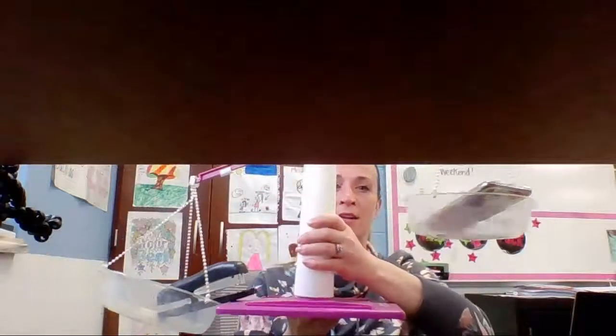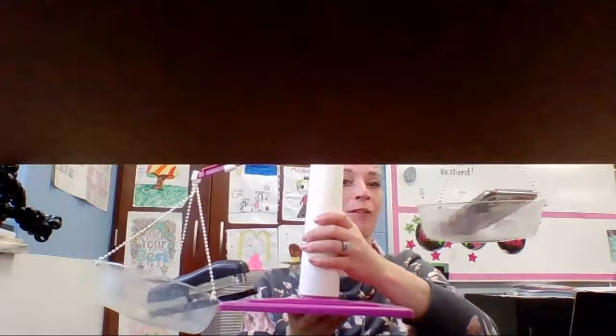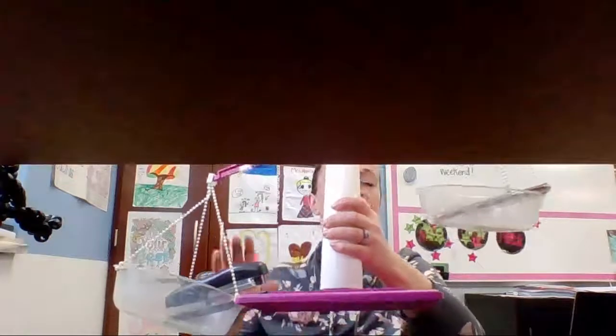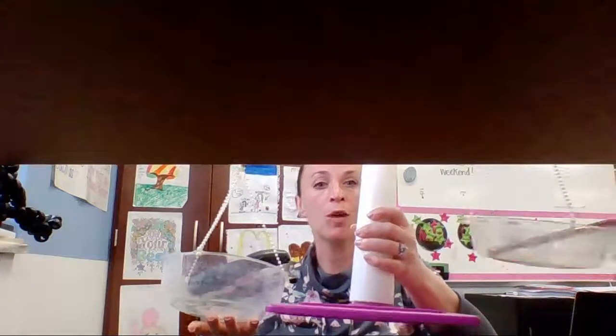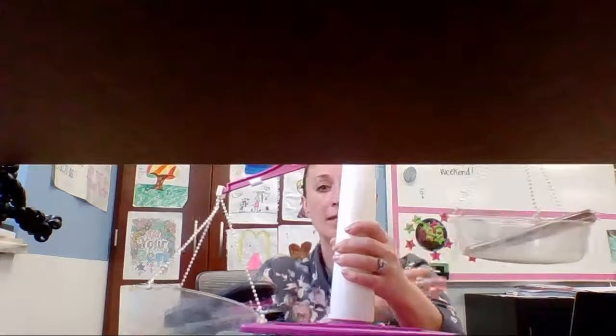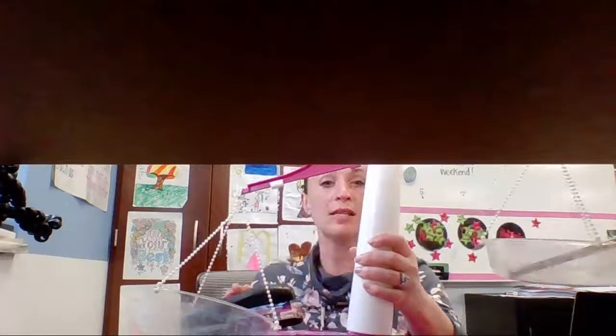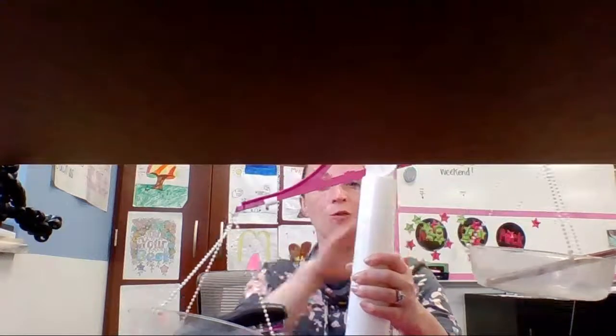Which one is heavier, the cell phone or the stapler? Well, if you said stapler, the stapler is heavier because it went down. When it goes down, it is heavy. That means that the cell phone is light. This cell phone weighs less than the stapler, or the stapler weighs more than the cell phone.